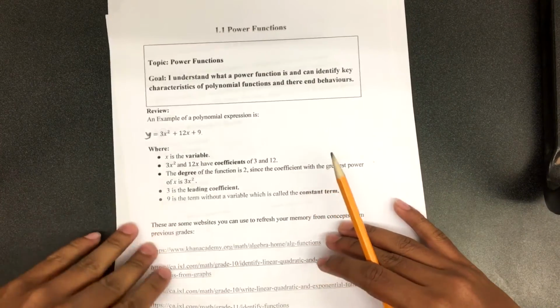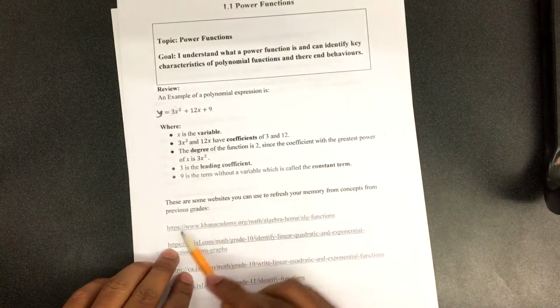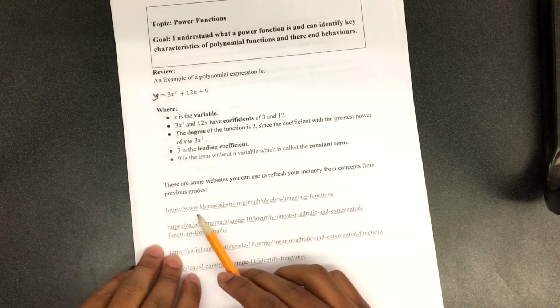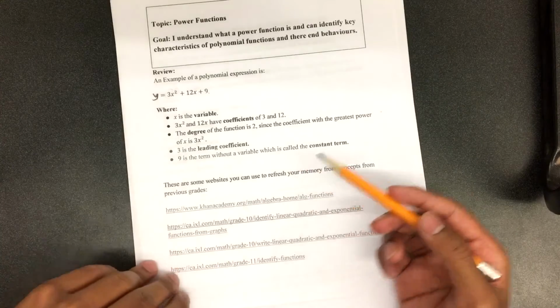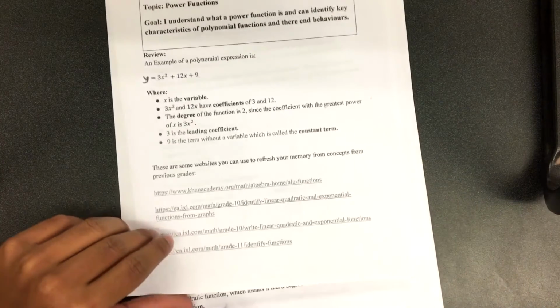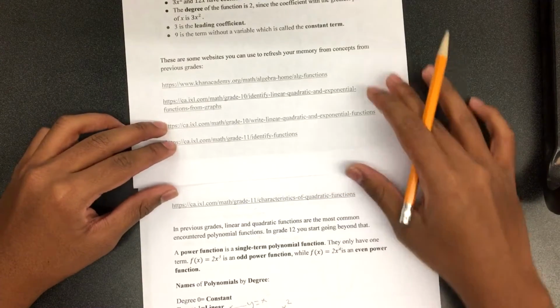So if you need to refresh your memory from previous grades, these are some websites you can use. We got Khan Academy, ca.ixl math. These are specific links you could go to and refresh your memory.